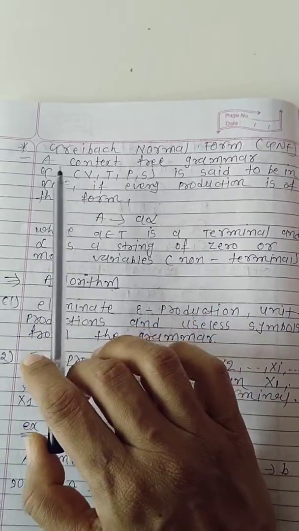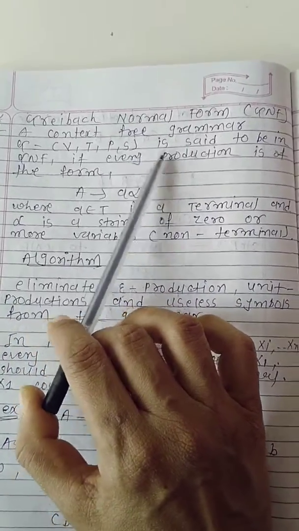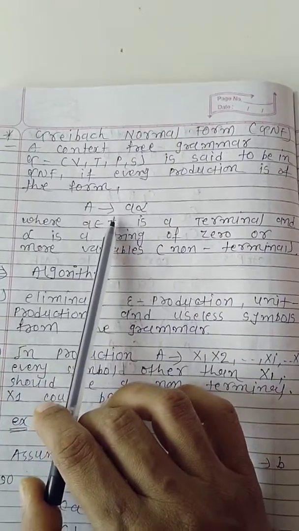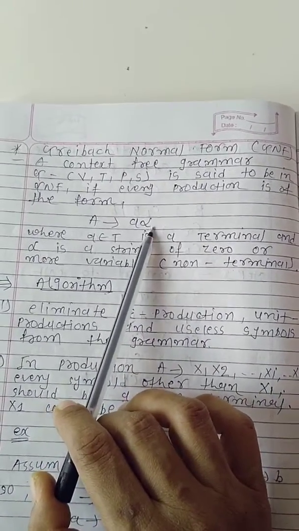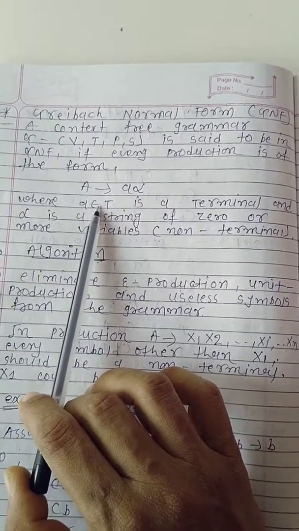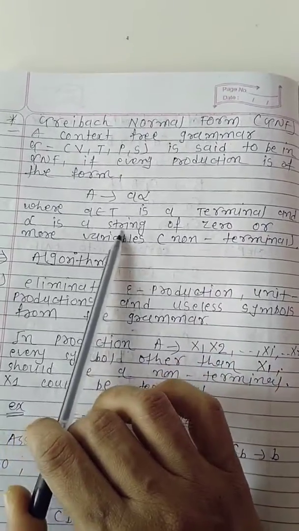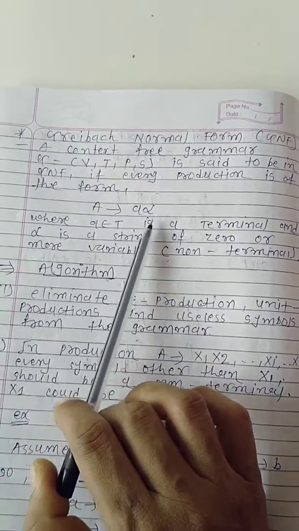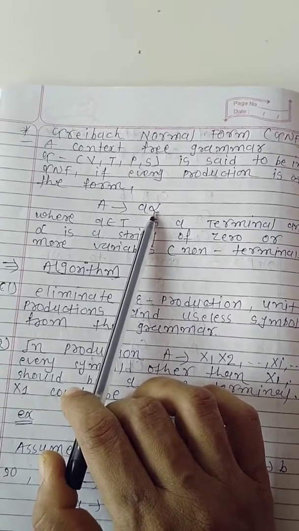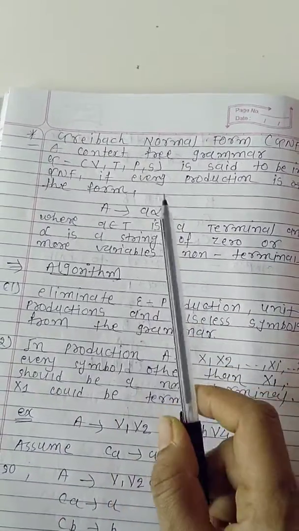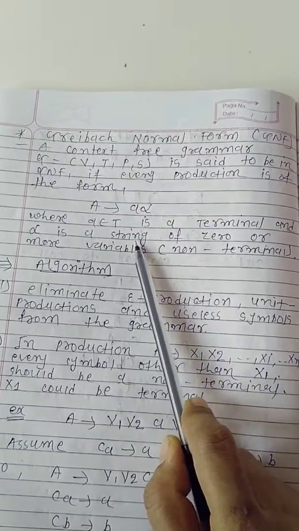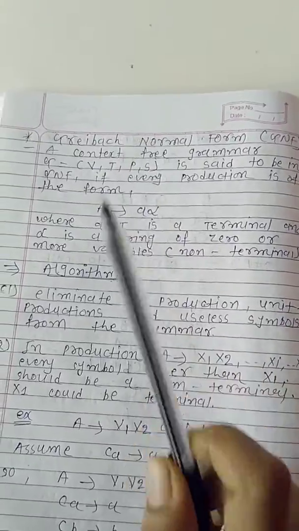A context-free grammar G equal to (V, T, P, S) is said to be in GNF if every production is of the form A tends to small a alpha. Here a is a terminal, meaning it will always be a small alphabet, and alpha is a string of zero or more variables. So alpha can be multiple capital alphabets. Whenever we convert our given grammar into this form, it is called the GNF form.